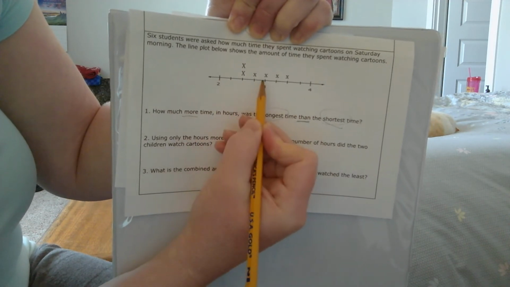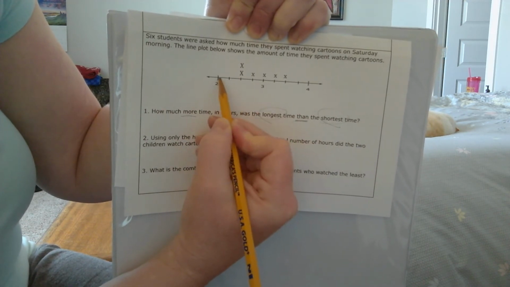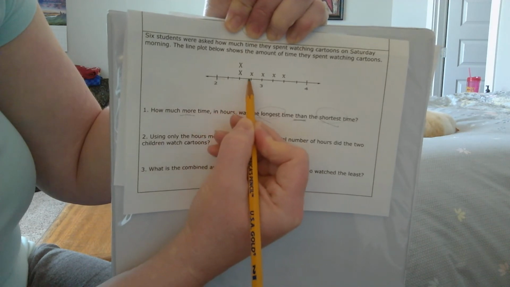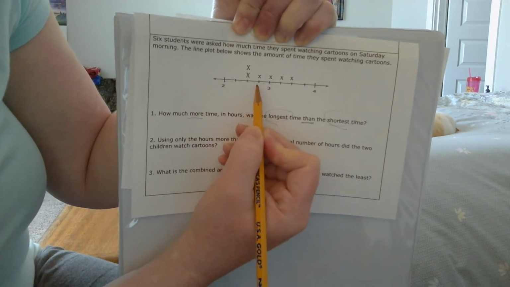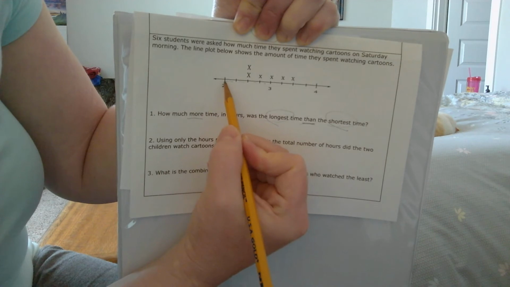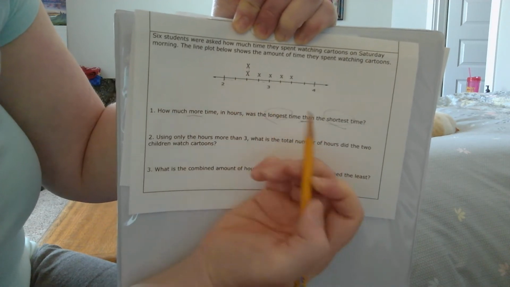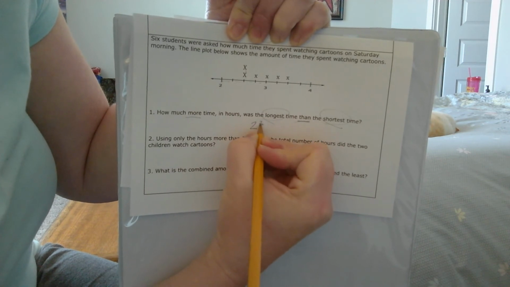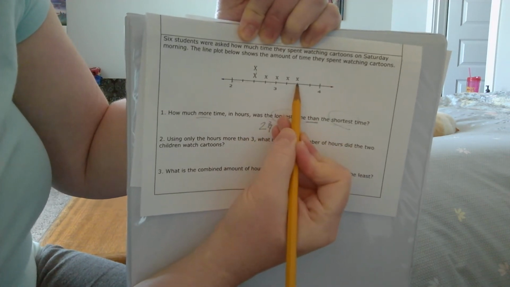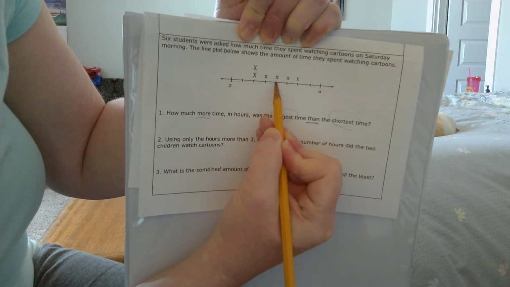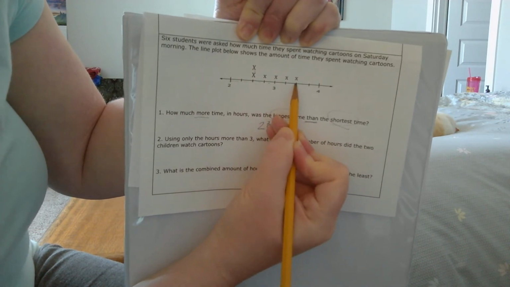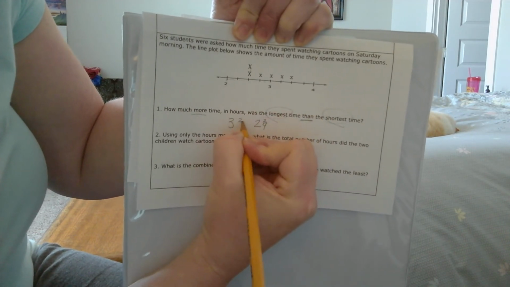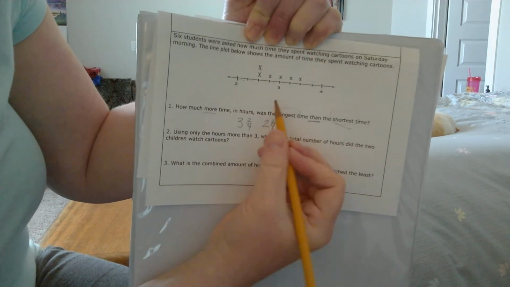How many sections are in between? 1, 2, 3, 4. So we're working with fourths. So 2 and 2/4 was the smallest, and the largest was 3 and 2/4.